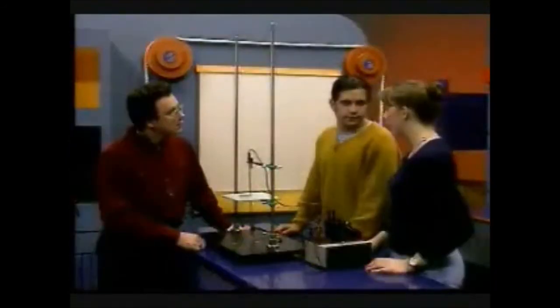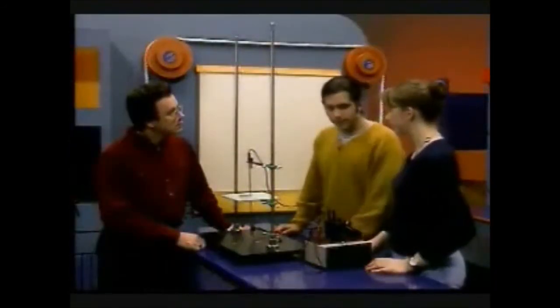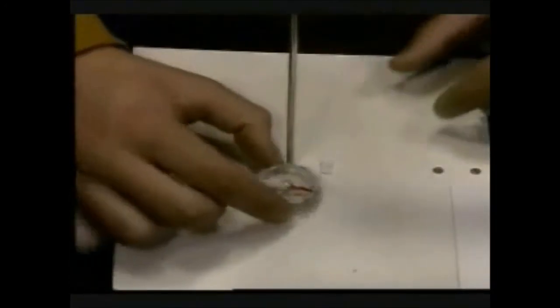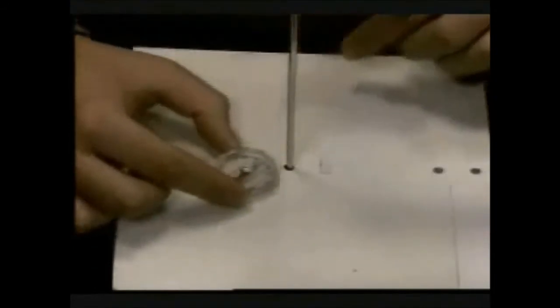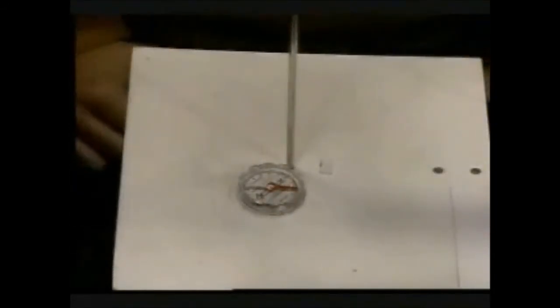Okay. So then, we can figure out the shape of the magnetic field lines by moving a tiny compass around the wire. Right. The compass will align with the magnetic field lines. Okay, turn on the power supply. So, what do we have? It looks like the magnetic field lines are circles around the conductor.